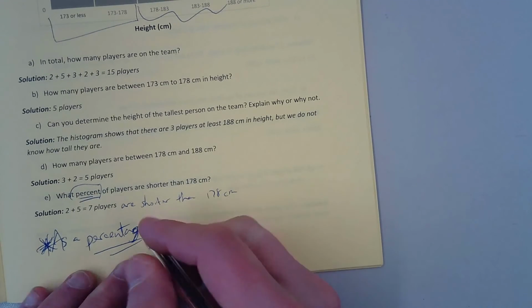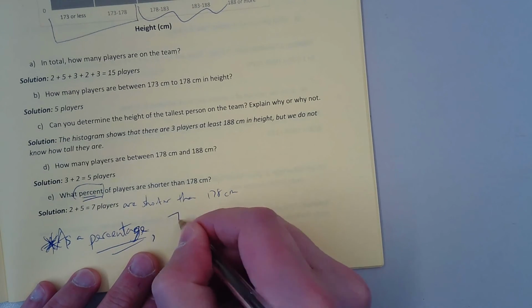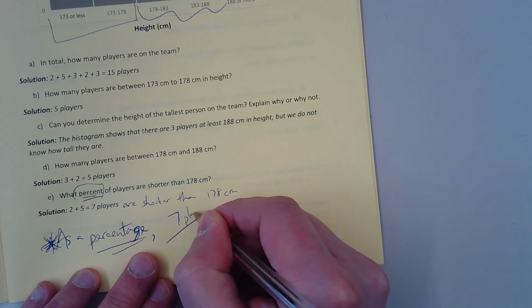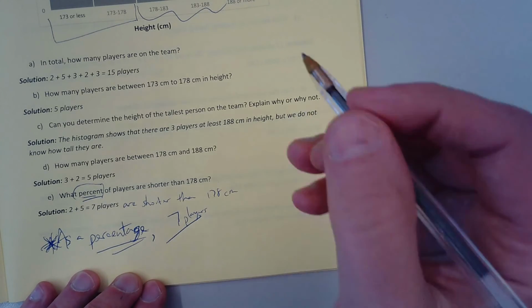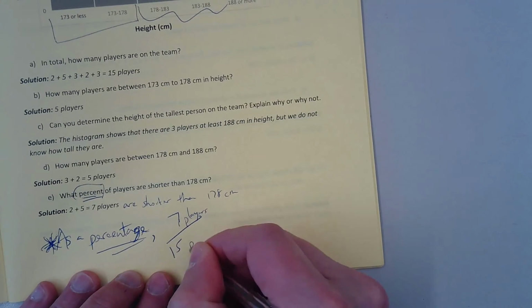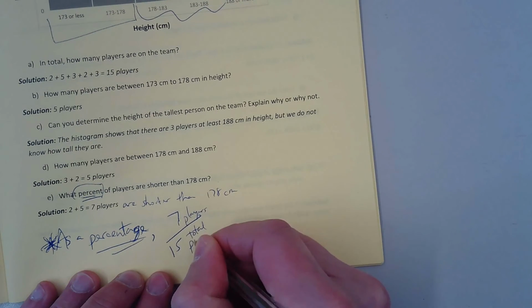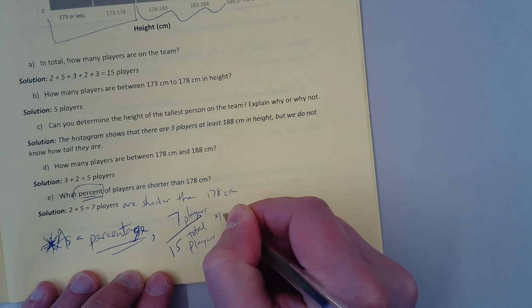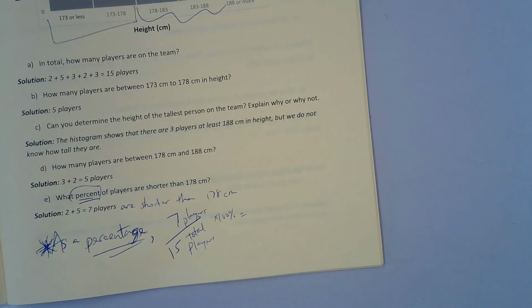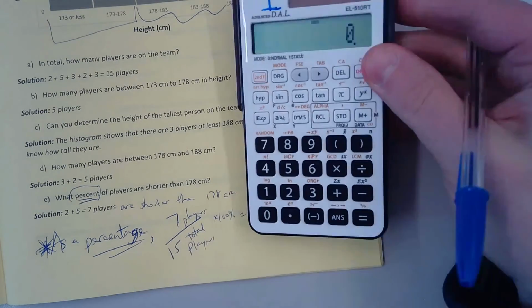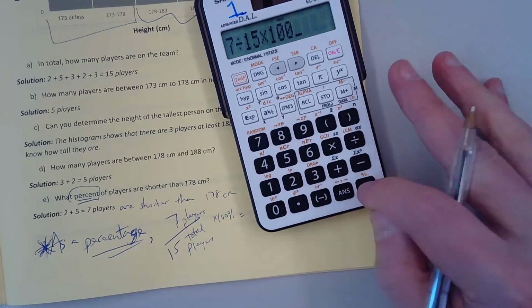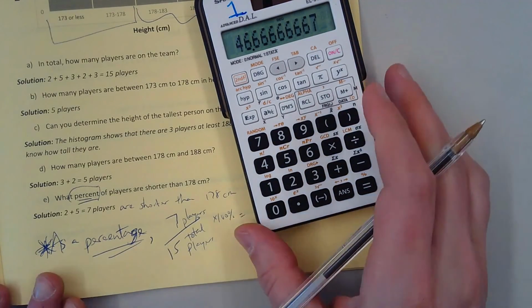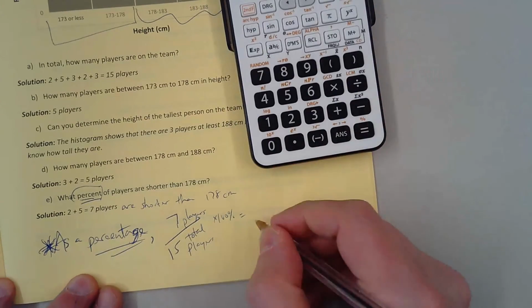As a percentage, you take your 7 players, divide by the total, which was how many? 15? Divided by 15 total players times 100%. So that you need a calculator for. 7 divided by 15 times 100, which is 46.67, let's round it off to 47%.